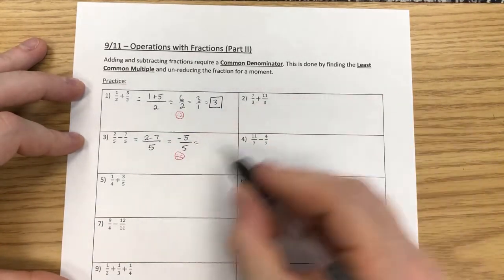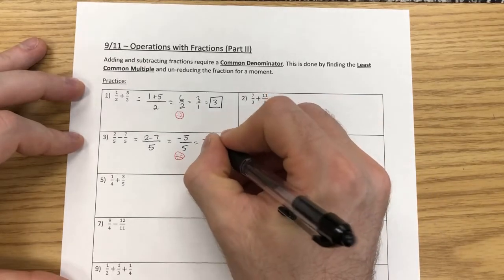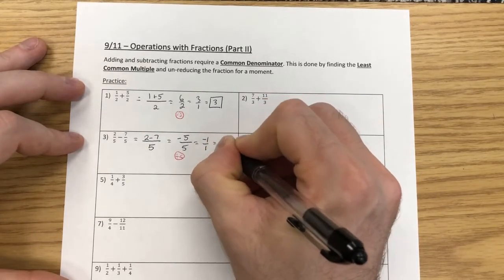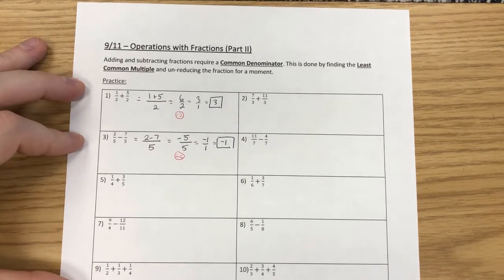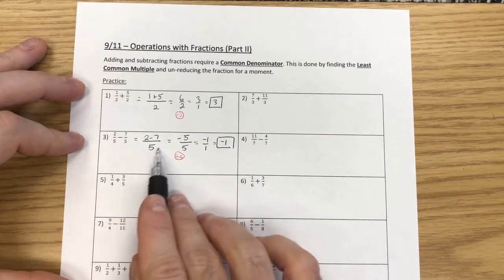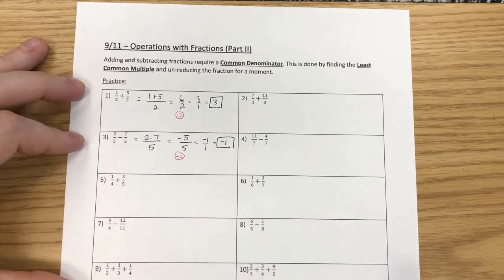Both top and bottom can be divided by the number 5. Leaves me with a negative 1 over 1, which is just a negative 1. So we see the process that a common denominator means that they can be added or subtracted together.